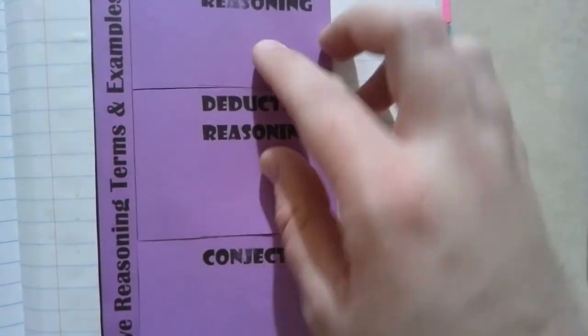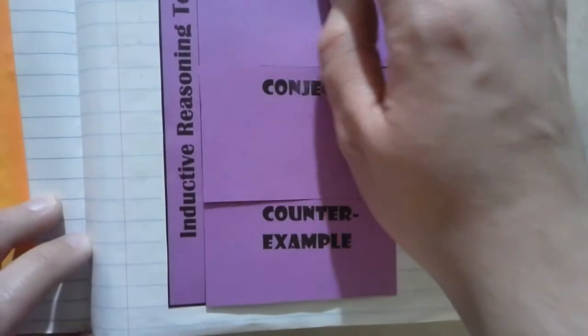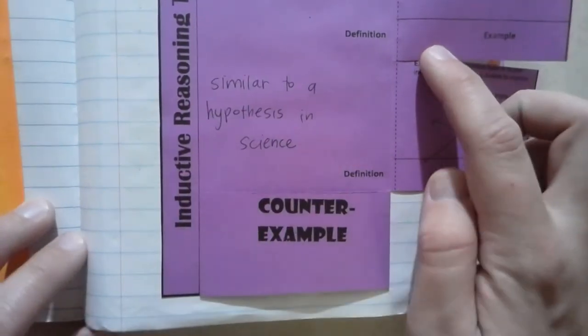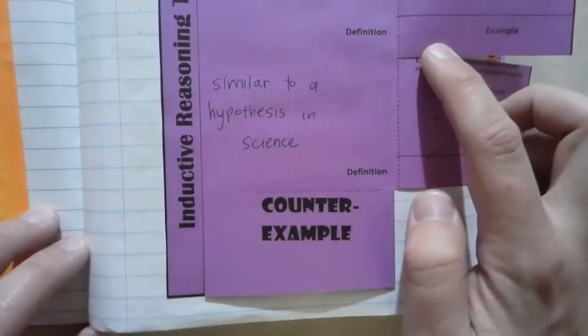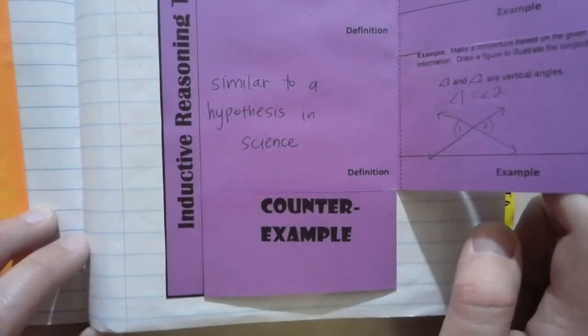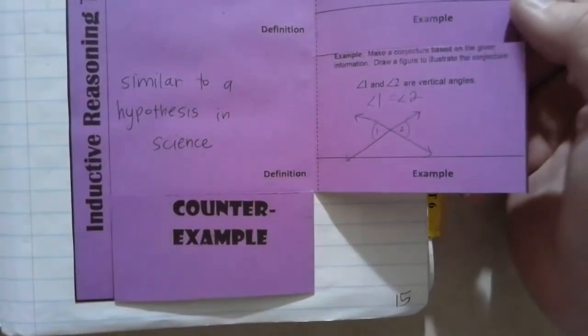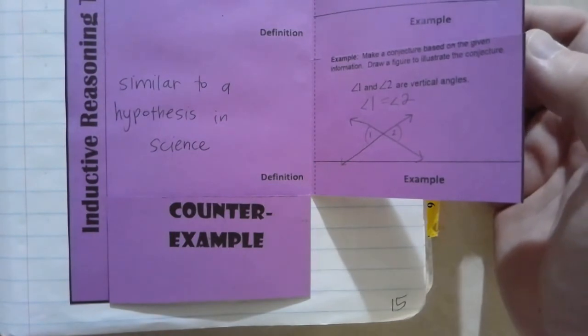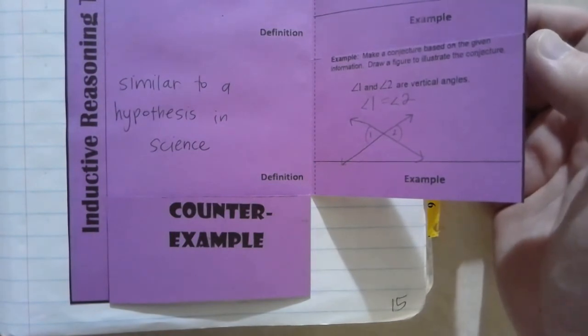Now let's talk about two more terms that you'll see pop up a decent bit in Unit 3. This next one is a conjecture. A conjecture is similar to a hypothesis in science. It's kind of like an educated guess. If we look over at our example, we are asked to make a conjecture based on the given information and then draw a figure to illustrate our conjecture.